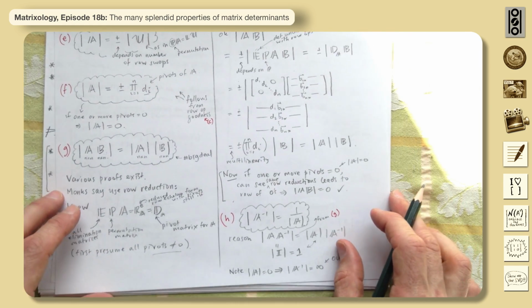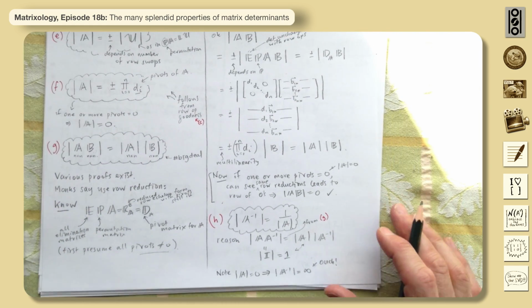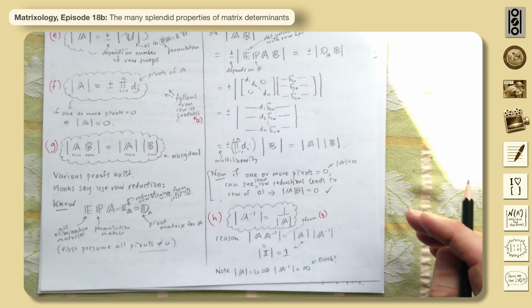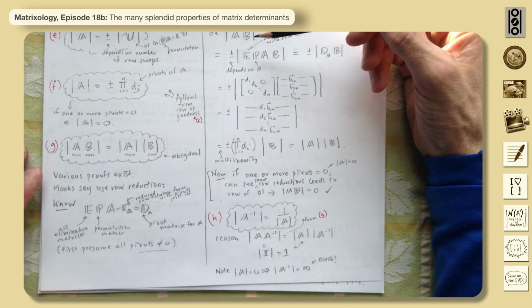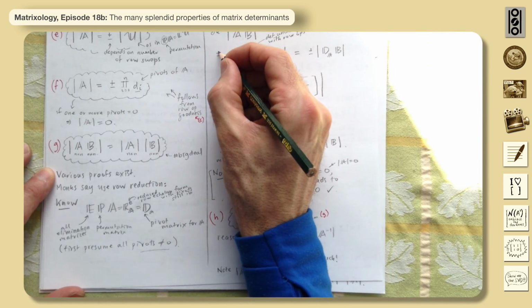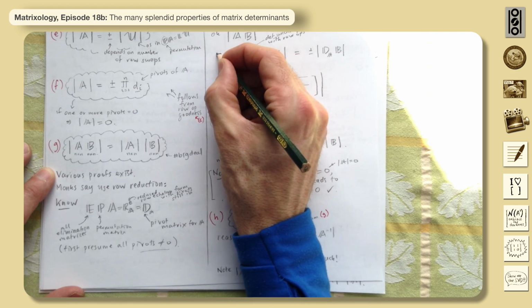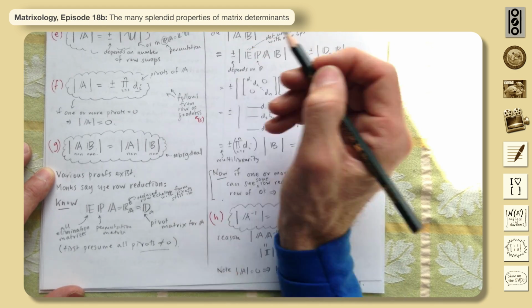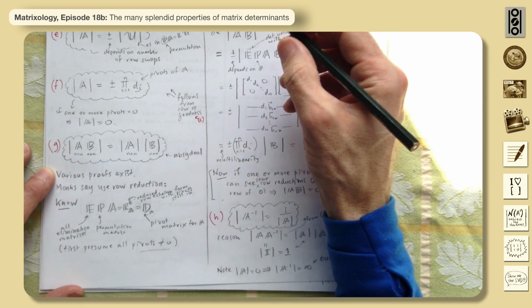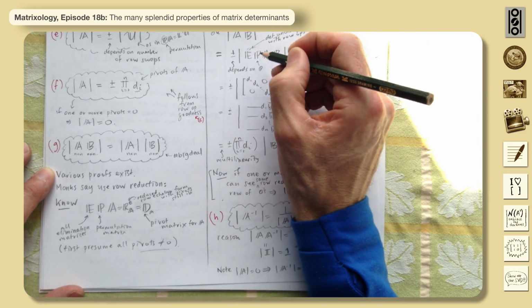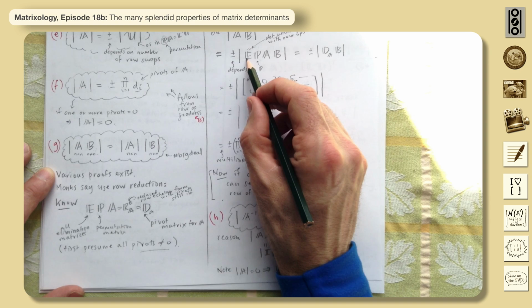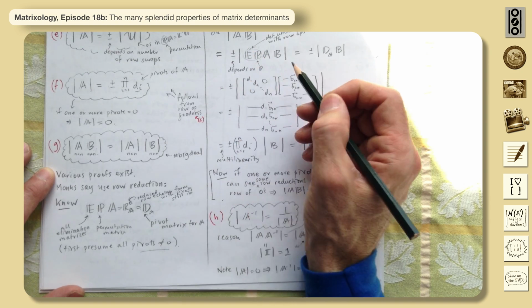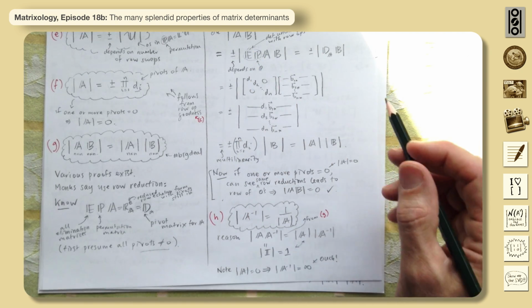So the determinant of AB, we can perform row reduction, and we know it's the same, since determinants are unchanged with row operations. So the determinant of this is equal to, depending on the permutations, plus or minus, inserting all of these row operations into here.